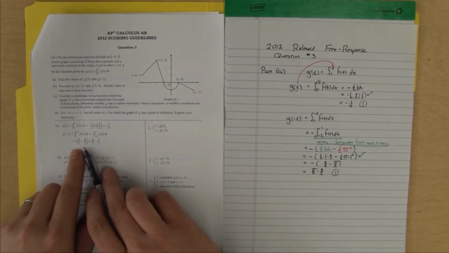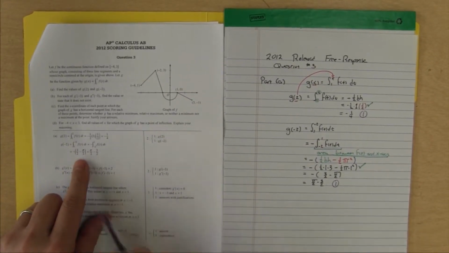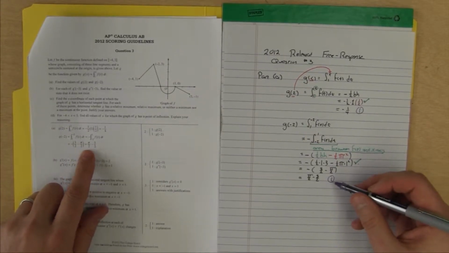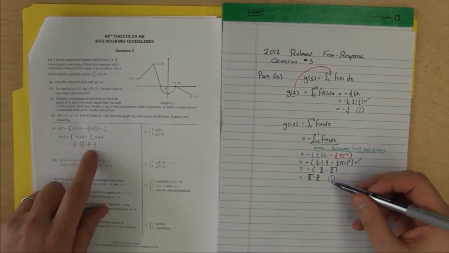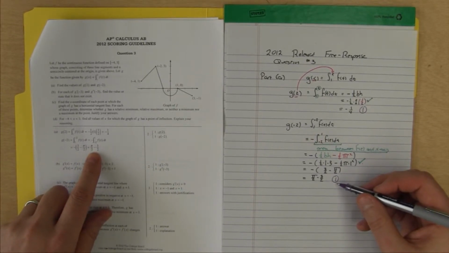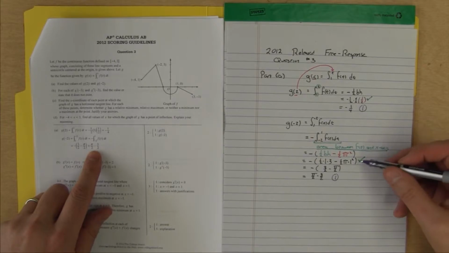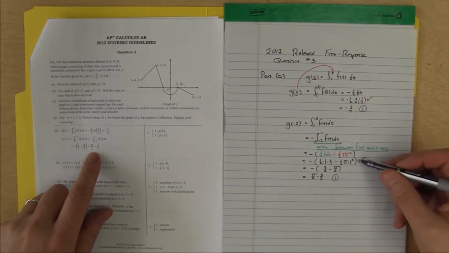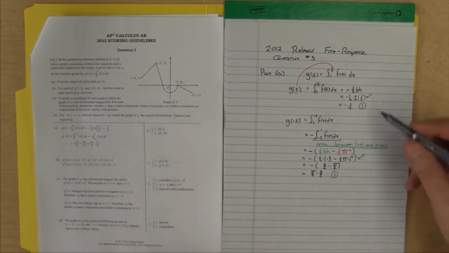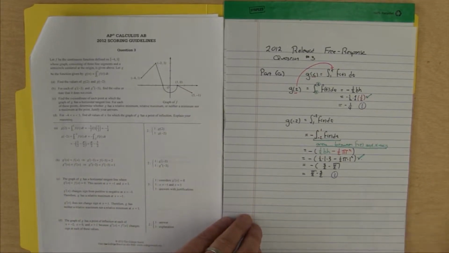Now, they have shown a simplified answer. I would get the point if I left it here, but they've put the answer here. What they mean is anything that is mathematically equivalent to this gets you the point. So you're fine to stop here, but if you want to score yourself, you need to make sure that if I simplified this, I would indeed get that. So it looks like we got full points on part A.